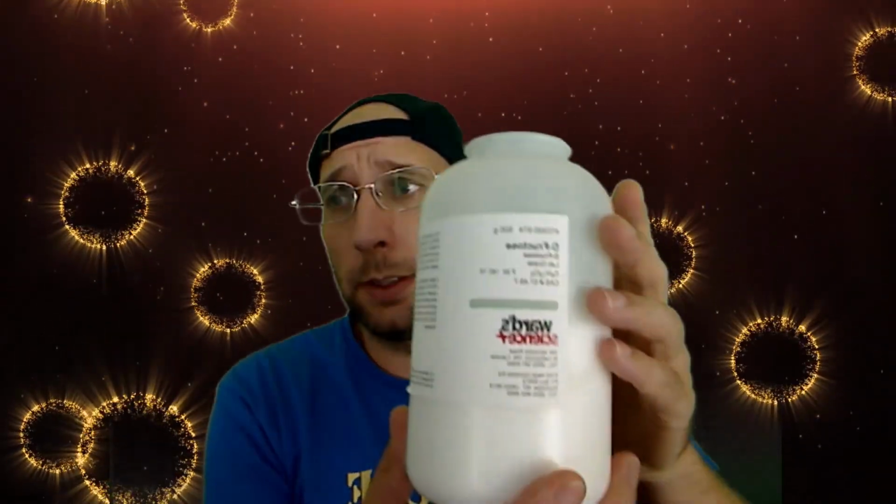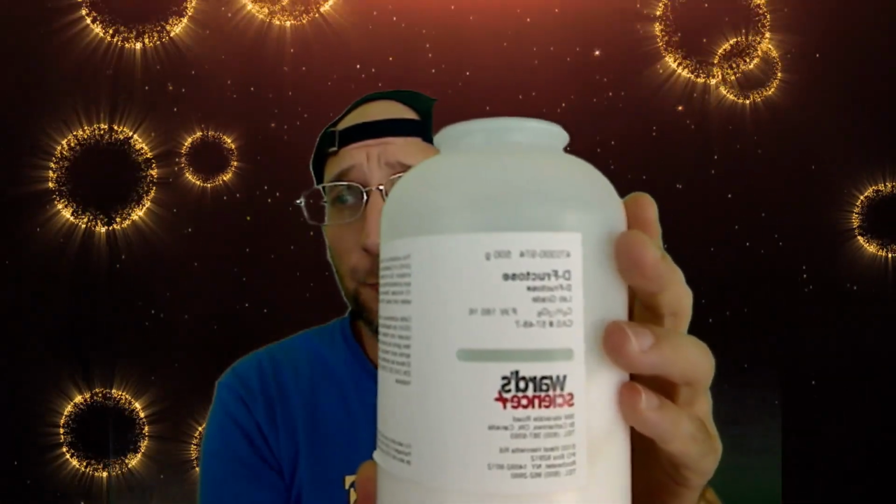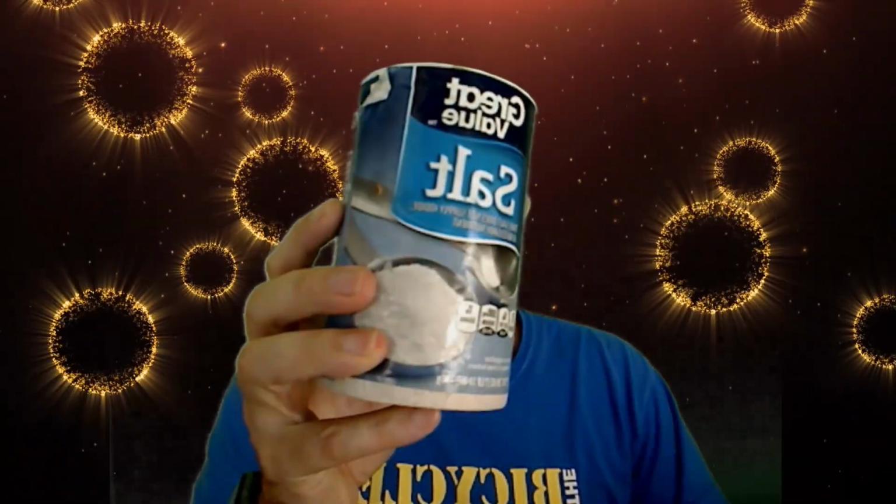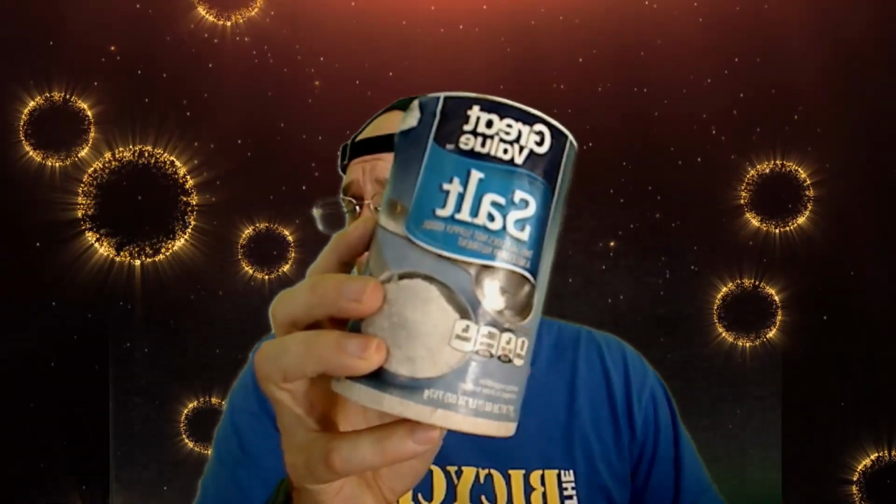This is D-glucose or dextrose. I have another sugar as well, I have the fructose. I have sucrose. I also have some table salt or sodium chloride.